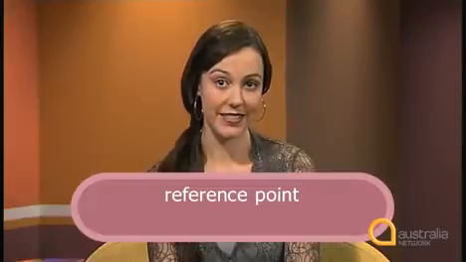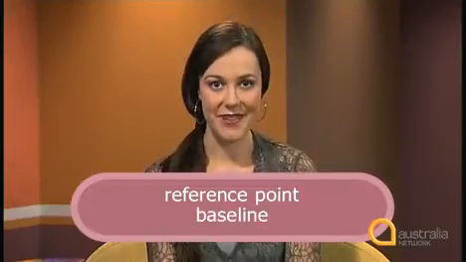His starting point is the Jarrah forest. He calls it his reference point, his baseline. He means that he can compare other landscapes to this particular Jarrah forest. Okay, so we've looked at some words you can use to describe spatial relationships in a description.